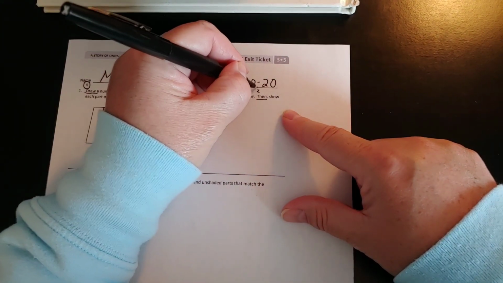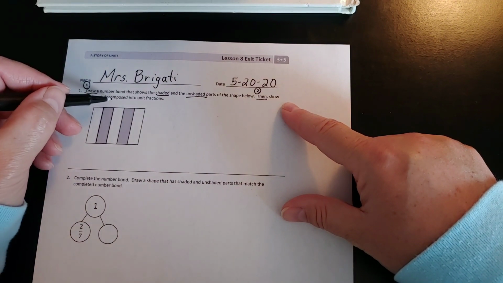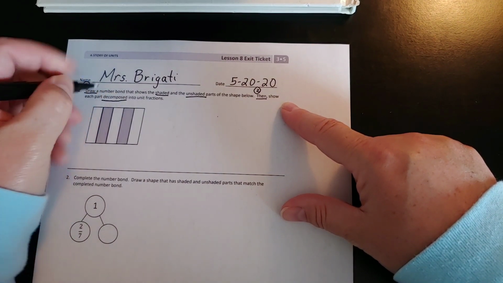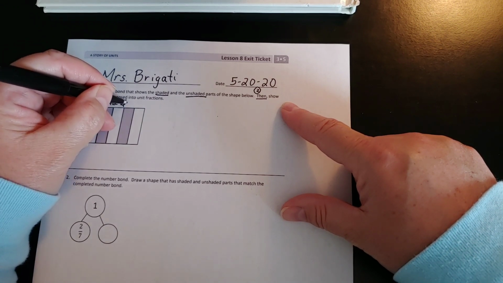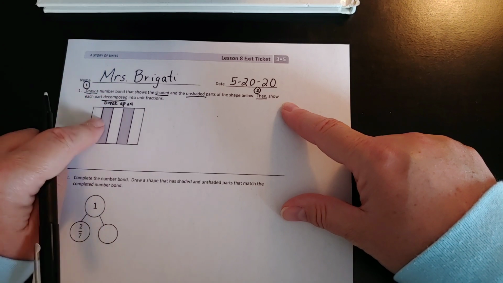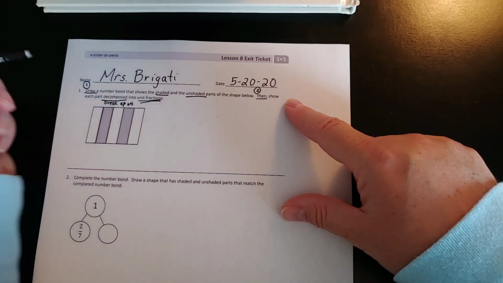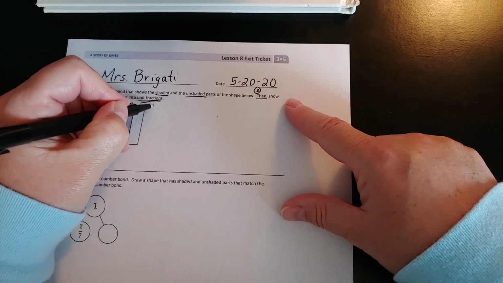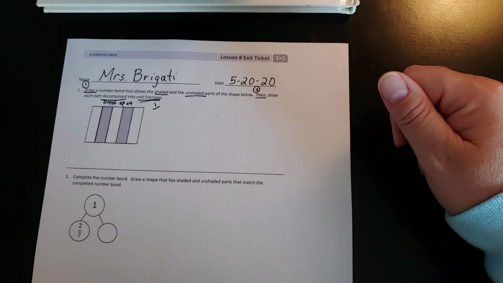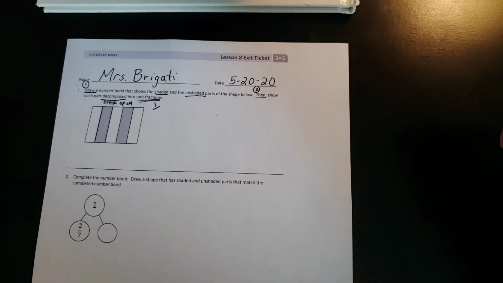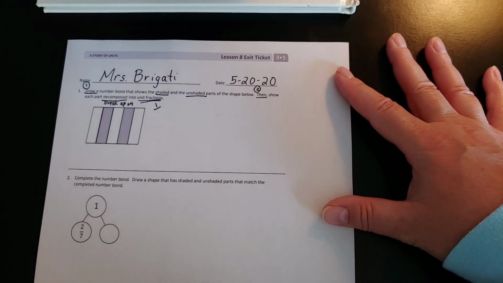Then, so this must be number 2, show each part decomposed. That's a big word, which means break apart. So we have to break this apart, the number bond apart, into unit fractions. Oh, I remember when I see unit fractions, I know I have a numerator of 1. It always is a 1 in the numerator. All right, so let's start here first with drawing a number bond, right?